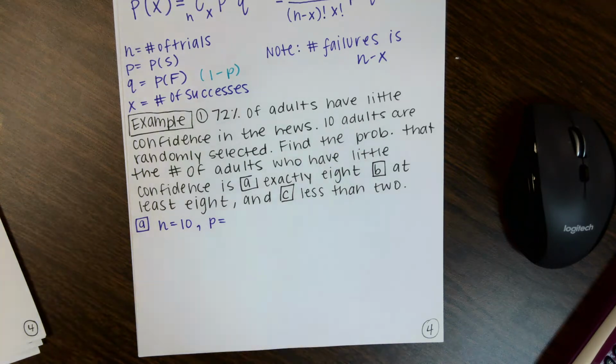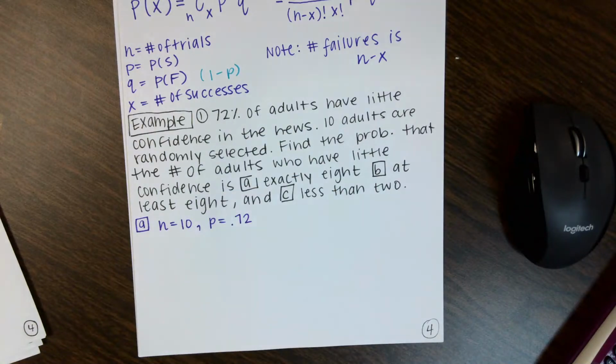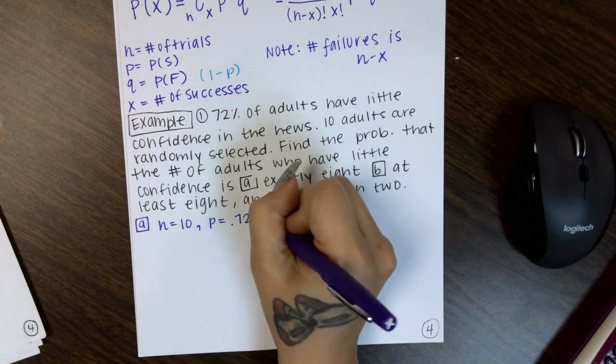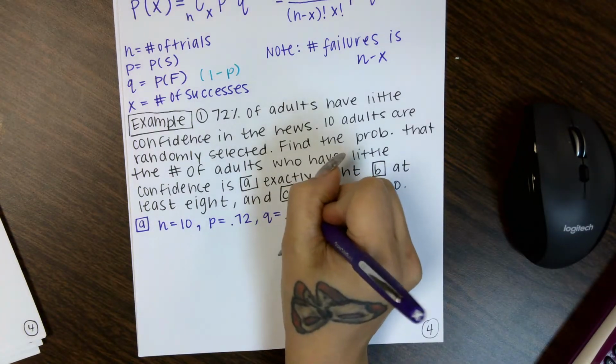Just make sure you convert it into that decimal. If you put a 0 in front of it, that's fine. I'm just lazy, I usually don't, okay? q is going to be the probability of failure. What's the probability of failure, somebody? 28. Can't you just take it from 72%?